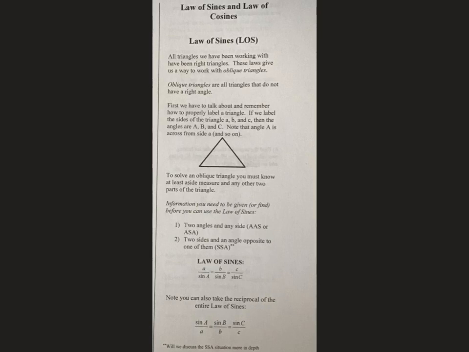So today we're going to start our pre-cal lesson on page 45, and we're going to be in the right-hand column. We're going to look over the text before we start doing the math problems. And so today we're going to learn about this thing called the law of sines.